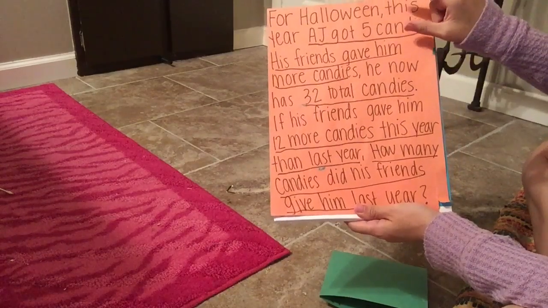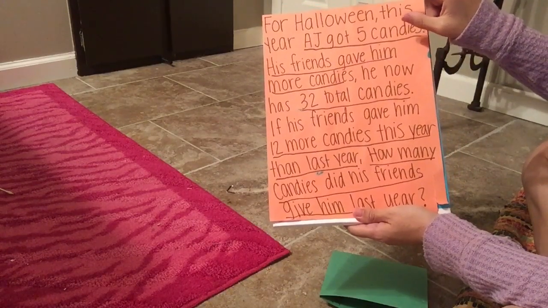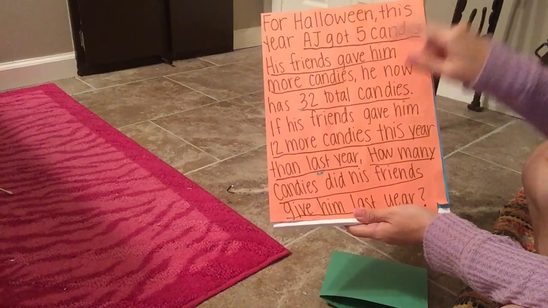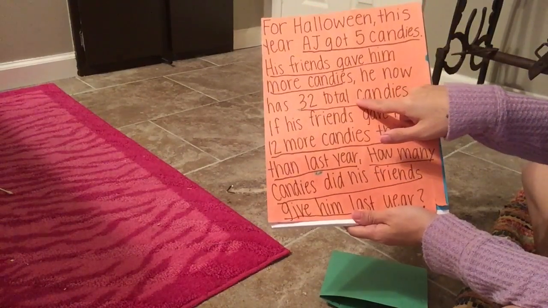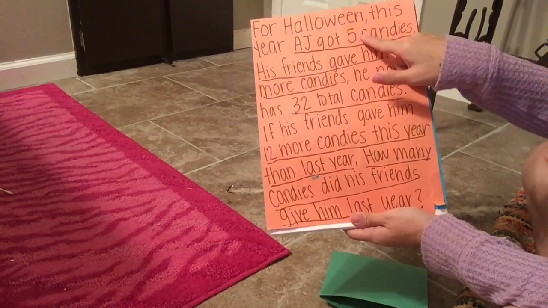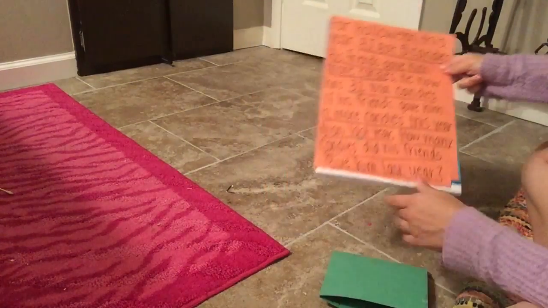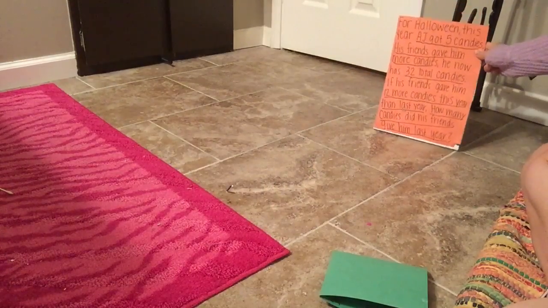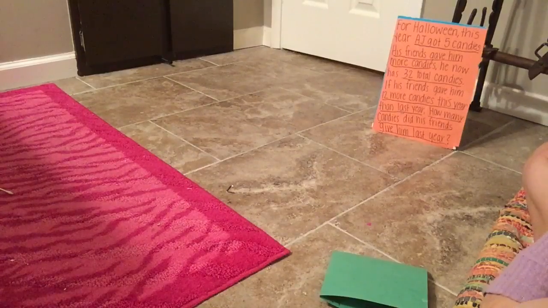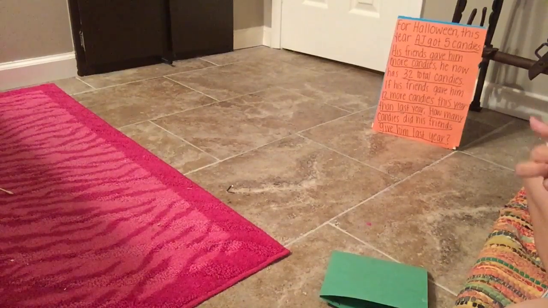In the very beginning of the problem, it does not tell us how much his friends gave him this year, but it tells us the total of candies he received that year, and starts us off with 5 candies. So we're going to solve our first part, which is finding out what AJ got that year.